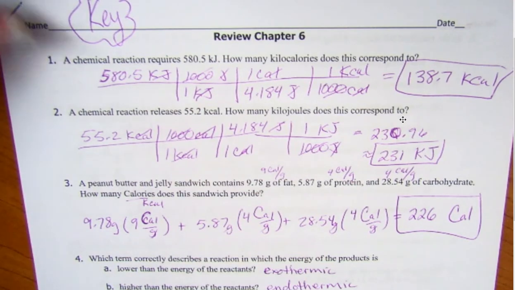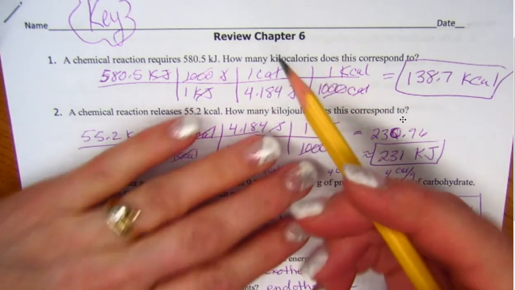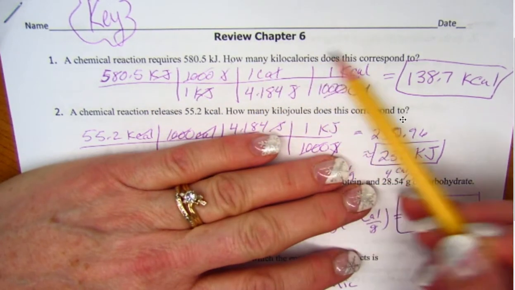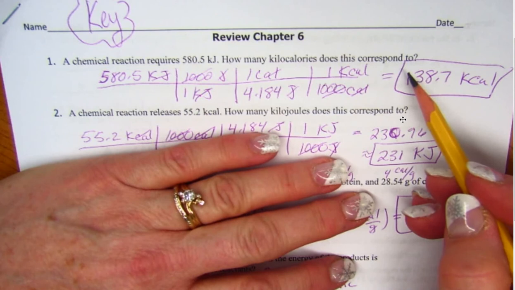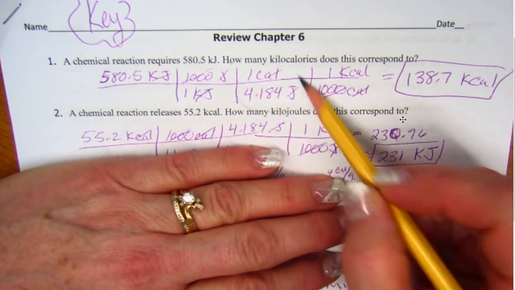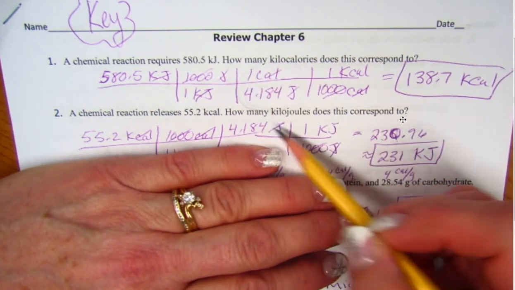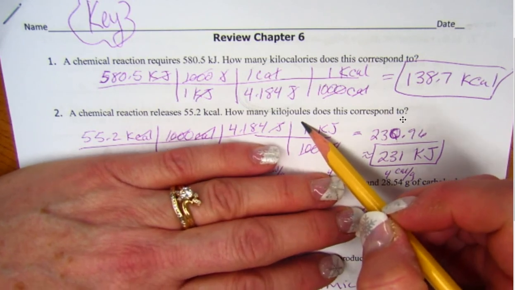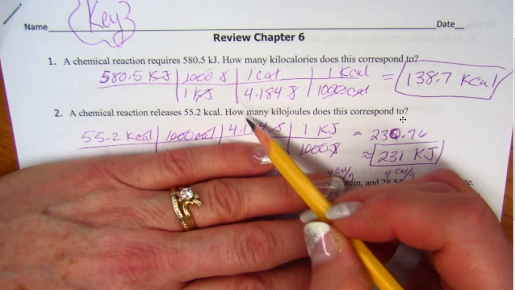All right, starting off, we are going to look at a reaction that requires this much energy. How many kilocalories are required? You do need to know this conversion. That is not going to be given to you. Make sure you write it down on a 3x5 card so you can make that conversion. It's very easy, but it does need to be done.